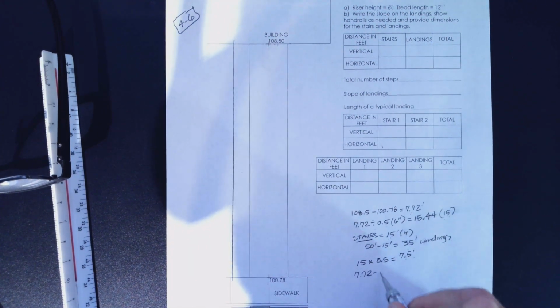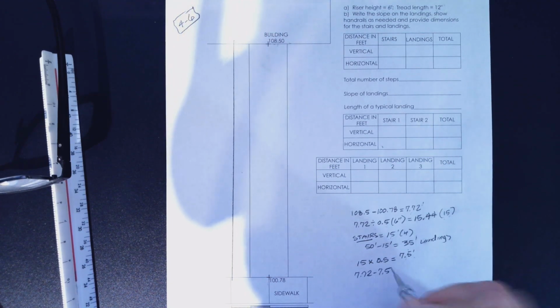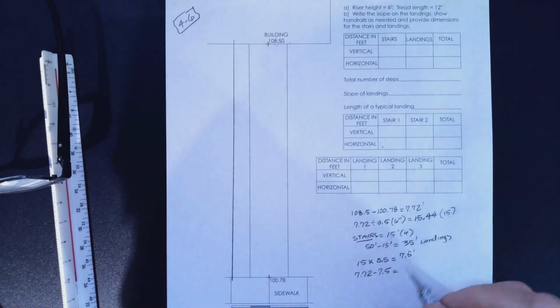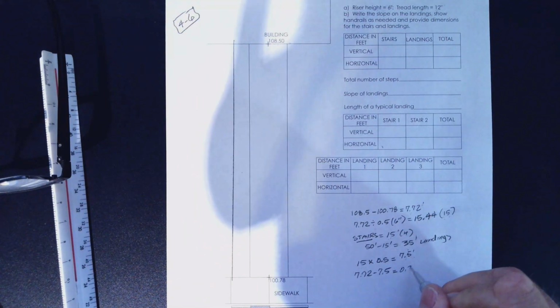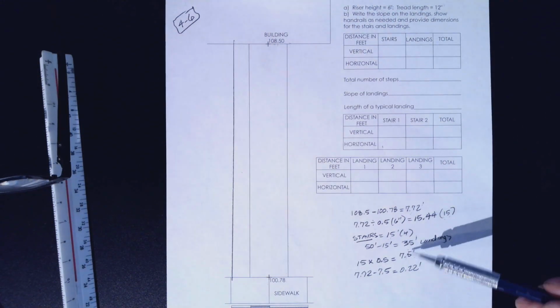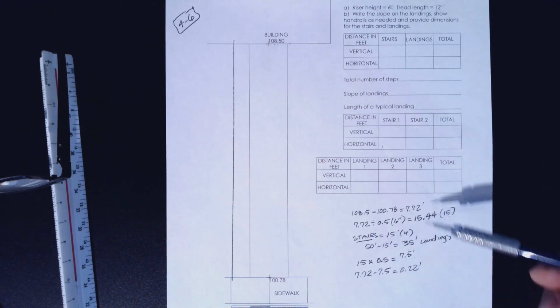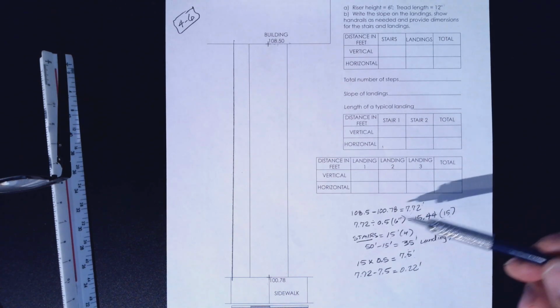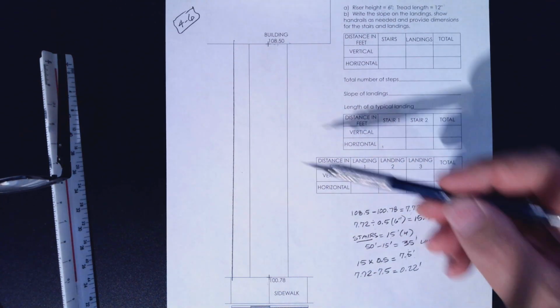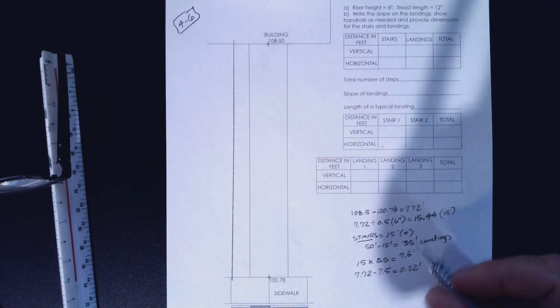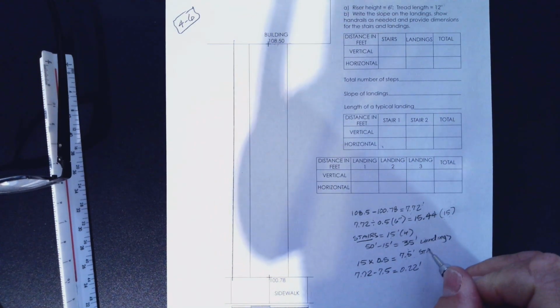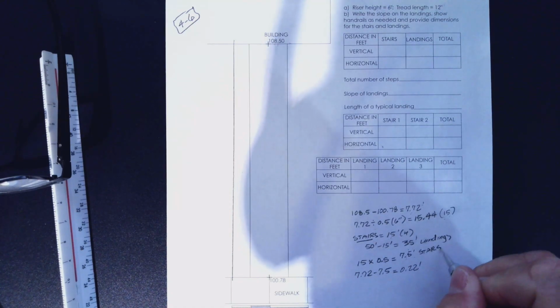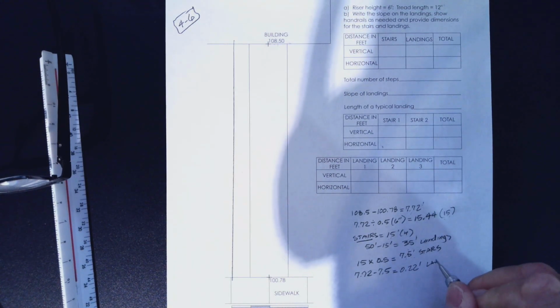7.72 minus 7.5 equals 0.22 feet. 7.5 plus 0.22 equals 7.72, which is our total vertical drop. So we took away the stairs. This is the stairs, vertically, and this is the landing.